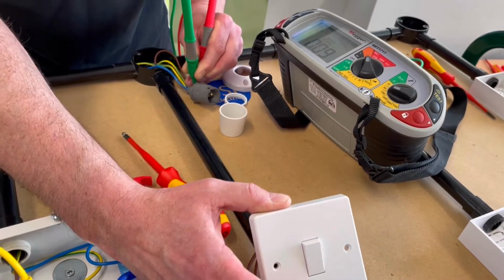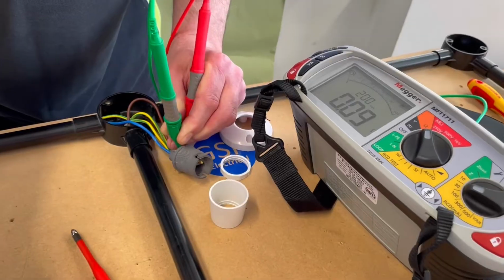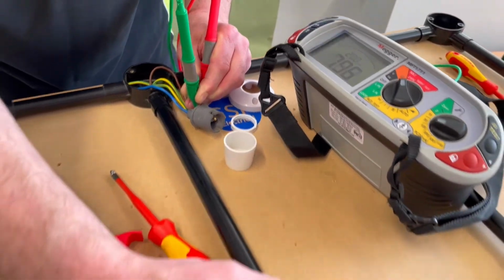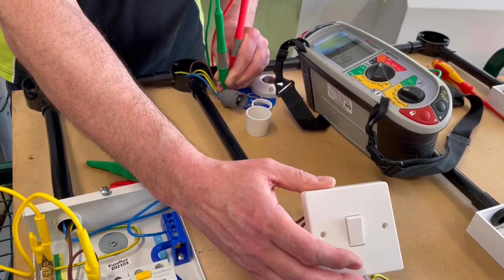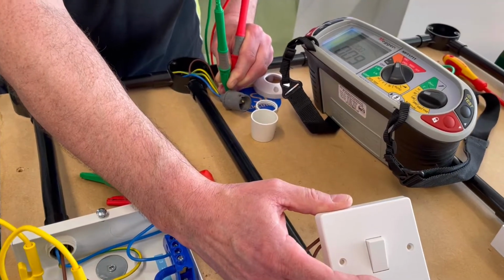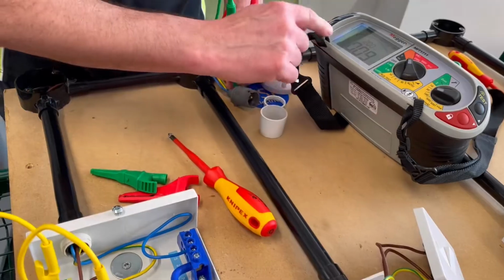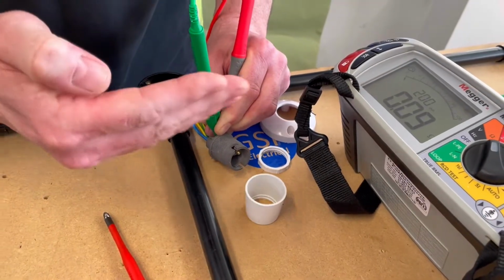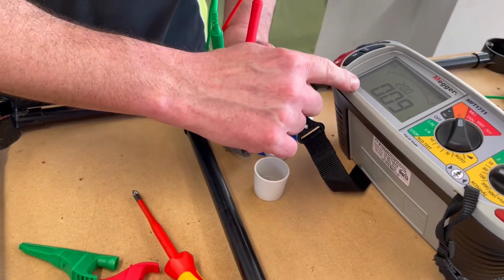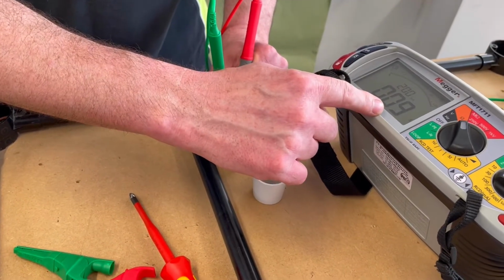And we see our reading slightly different now of 0.09. That's due to the resistance of the actual switch blades. These don't get used that often. So sometimes when you operate them a few times, you can see that reading change. We're going to stick with that reading there of 0.09, and we need to remember that. And we've left it in the on position as well. So we've left it on, ready for our insulation resistance test.